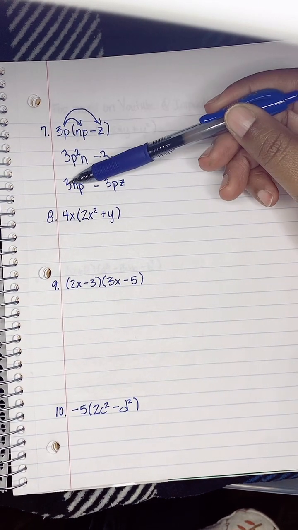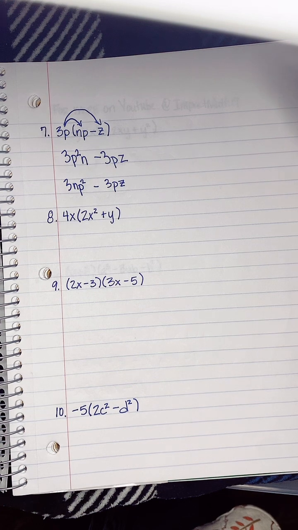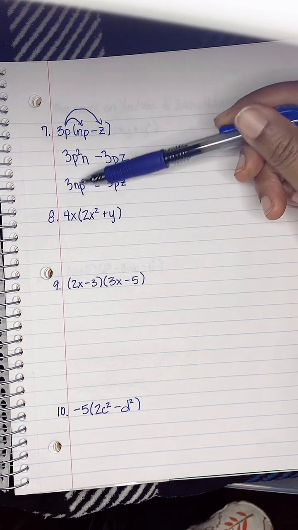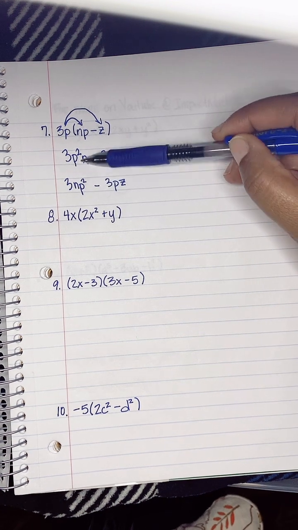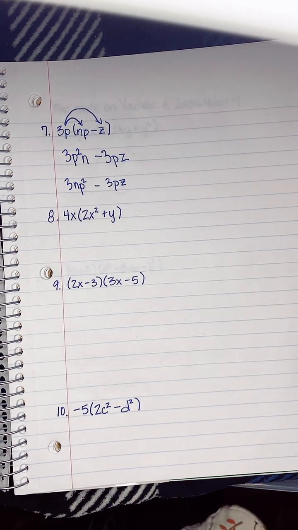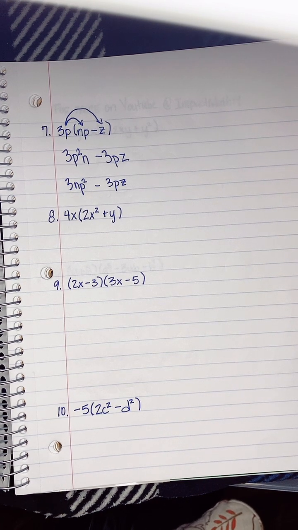That's a great question. This and this mean the exact same thing, okay? Because they're all multiplied together. So this is the same. Both of them are correct. Okay. All multiplications, so the order of N and P doesn't matter.